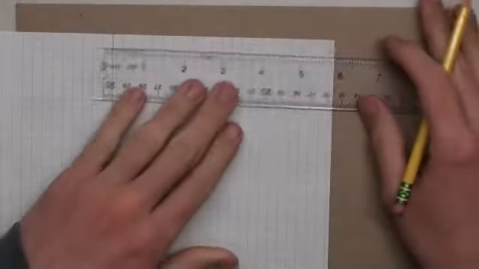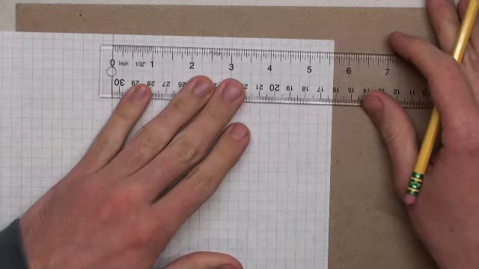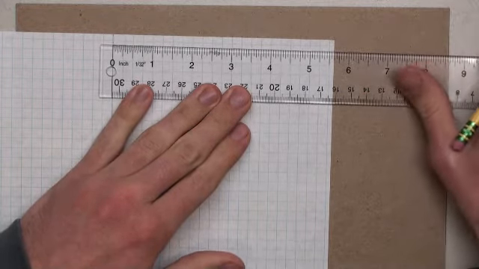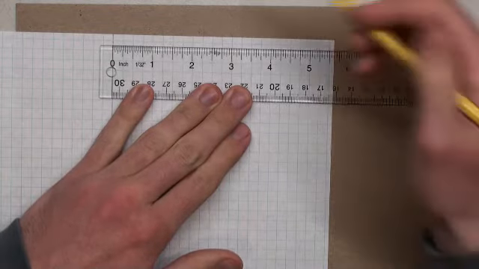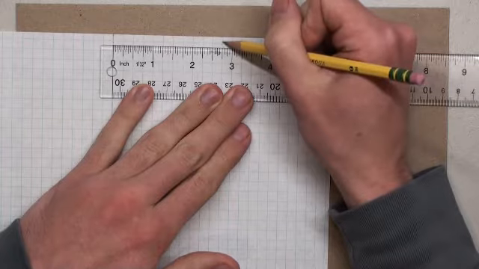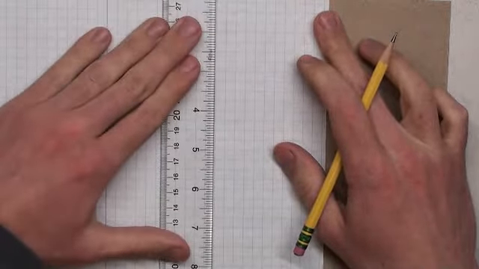And this is about 5 1/2. So again, I'm going 2 3/4, because that's half of 5 1/2. So that's where I'm going to make my y-axis, right in the middle there.